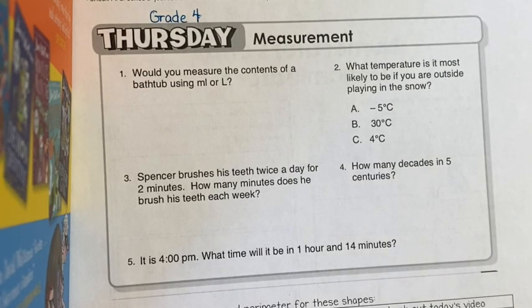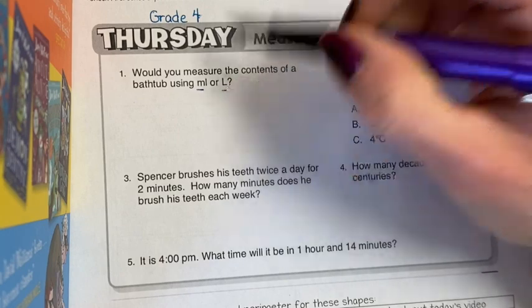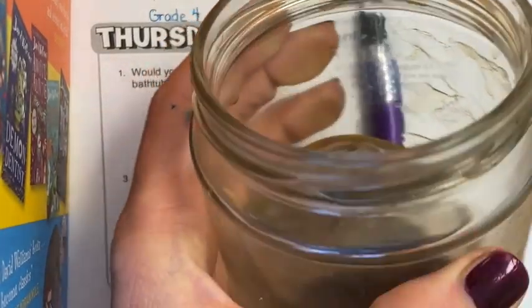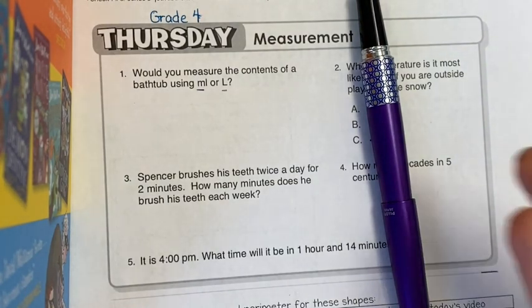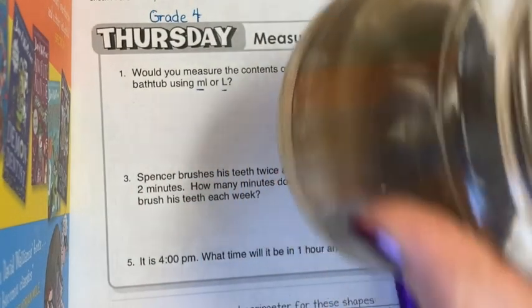Okay, grade 4, let's get started with our measurement today. Would you measure the contents of a bathtub using milliliters or liters? Milliliters are teeny tiny. This jar that I have my coffee in, because you know I'm fancy like that, I bring my coffee to school in a jar. My coffee jar holds about 500 milliliters, in this tiny jar that fits in my hand.